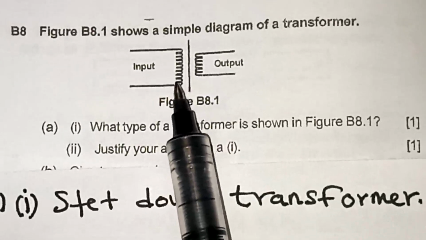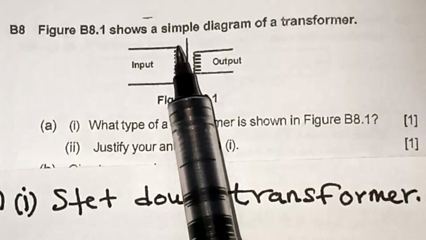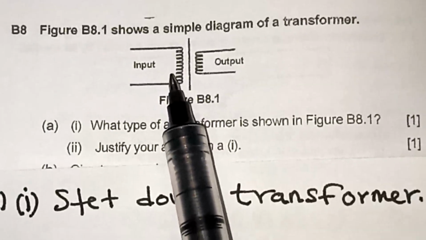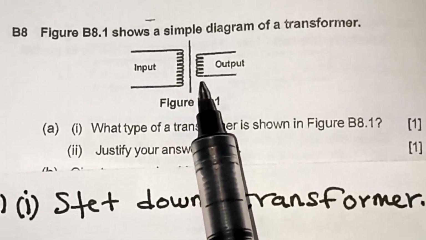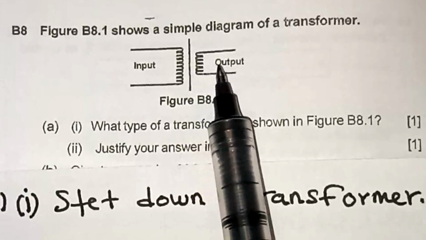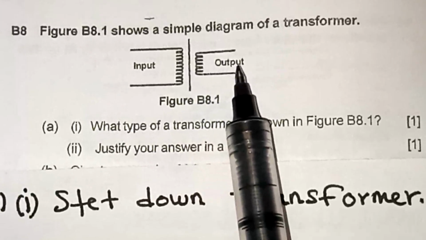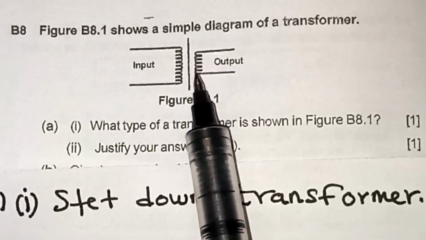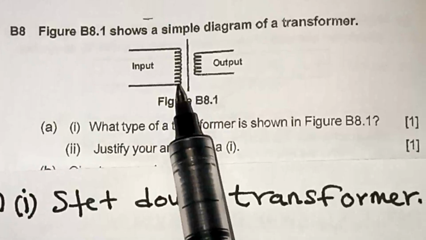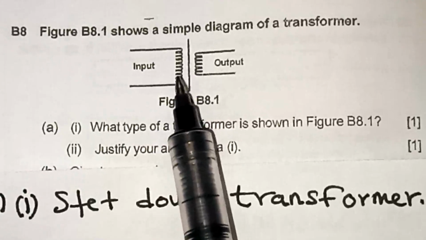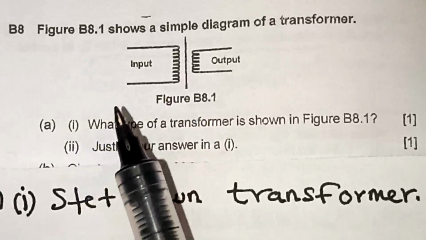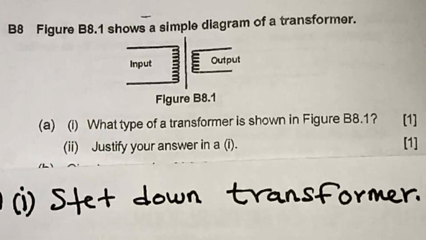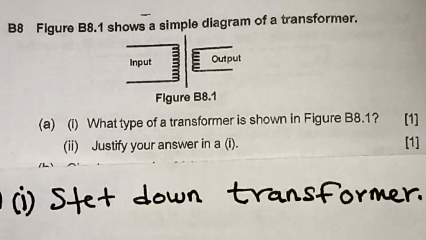The number of turns on the input or primary coil is greater than the number of turns on the output coil or secondary coil. You can see that these are fewer turns compared to these. So that's how I knew this is a step down transformer.